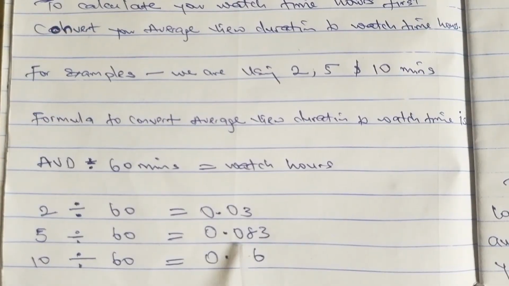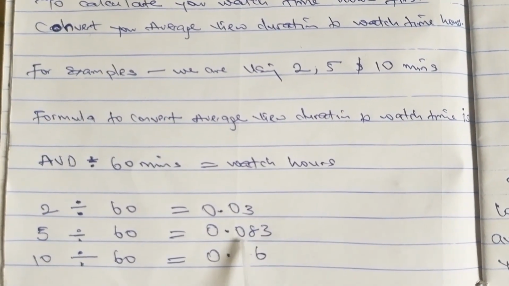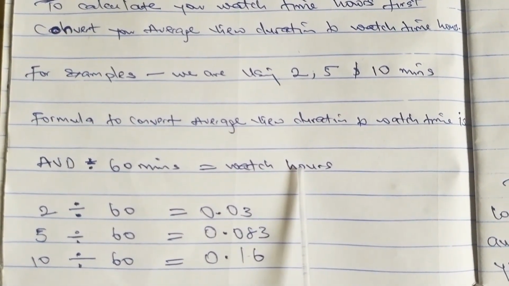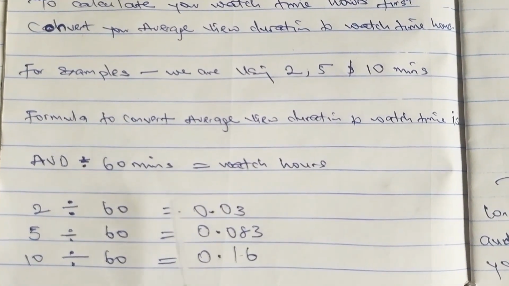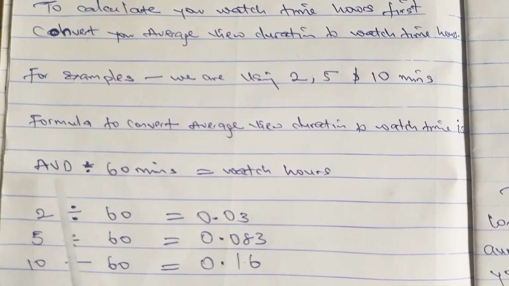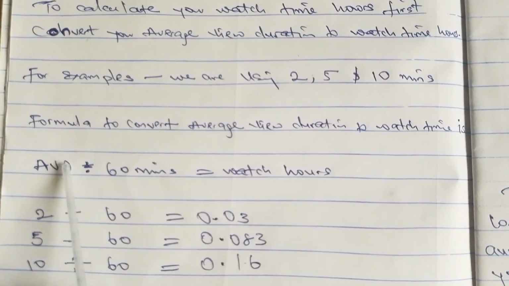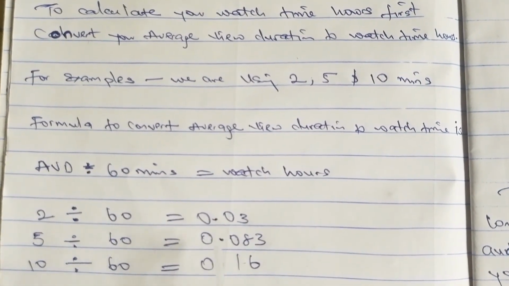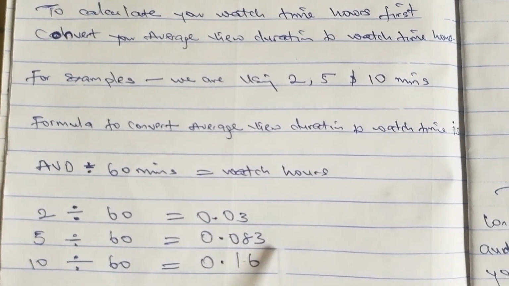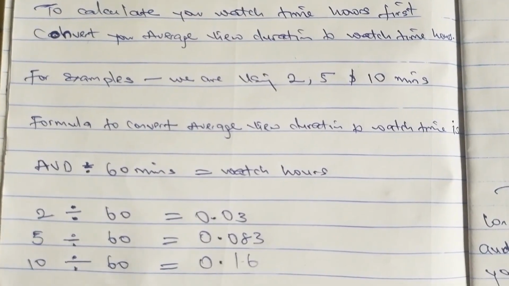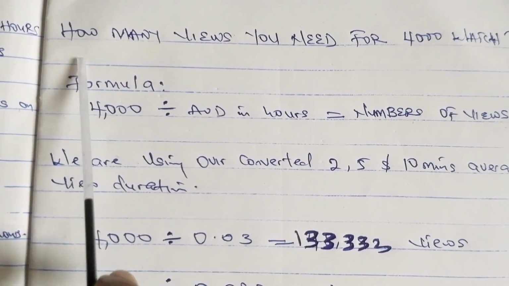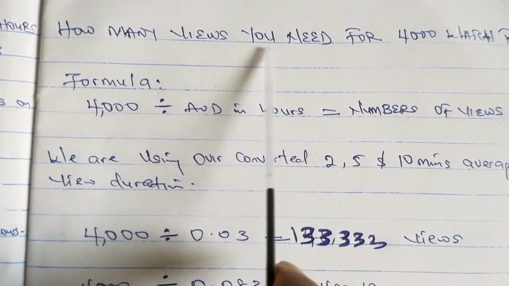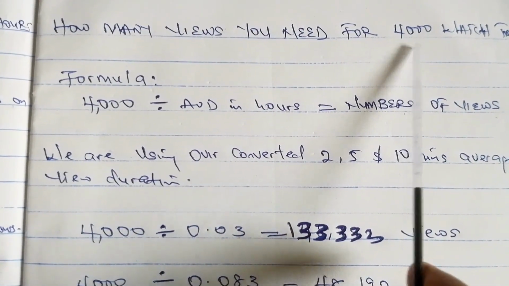Now after getting your watch time hour per viewer, the next thing we want to do is to calculate how many views you will need to get the 4,000 watch hours, or the number of watch hours that your channel needs to monetize. If you are starting new on YouTube, you need 4,000 watch hours, but if you are already producing content on YouTube, probably you've gotten like 500 watch hours before or so, you will need this formula to get the number of remaining watch time hours that you need.